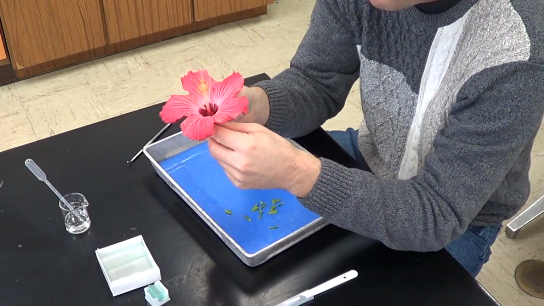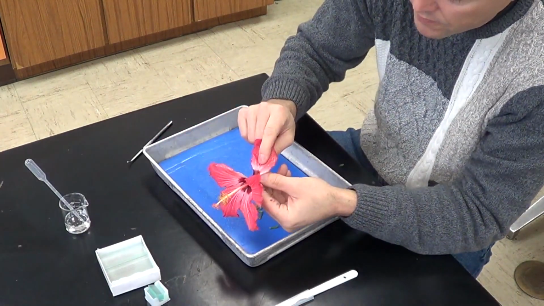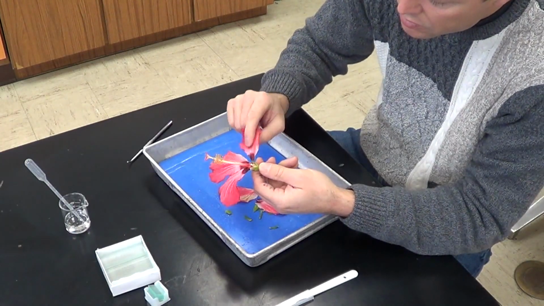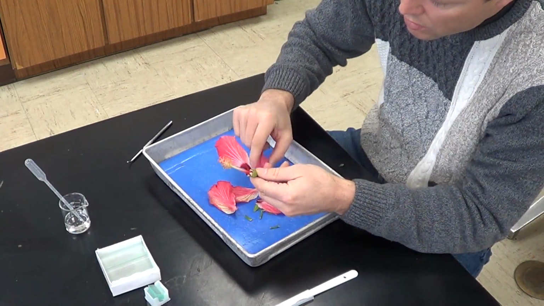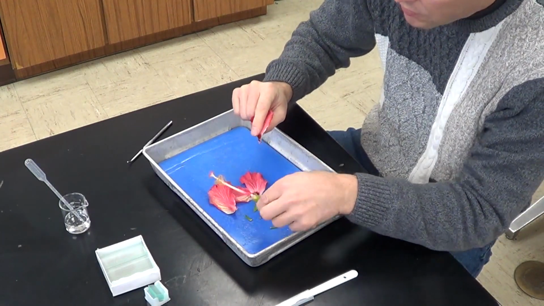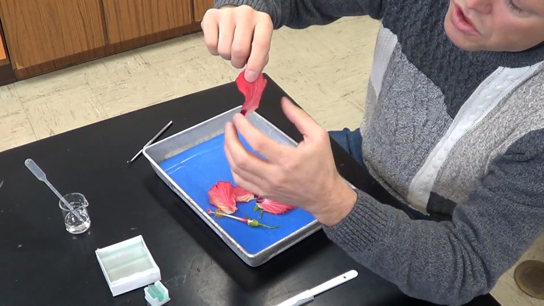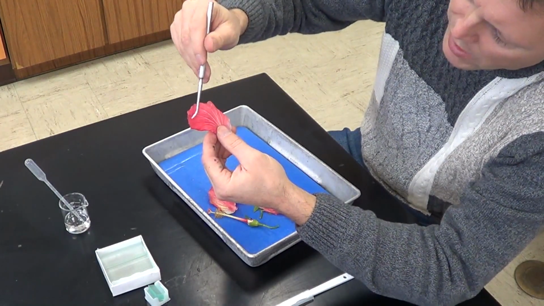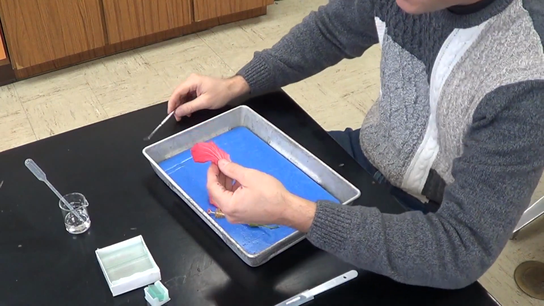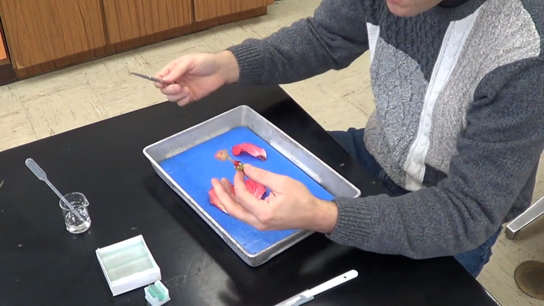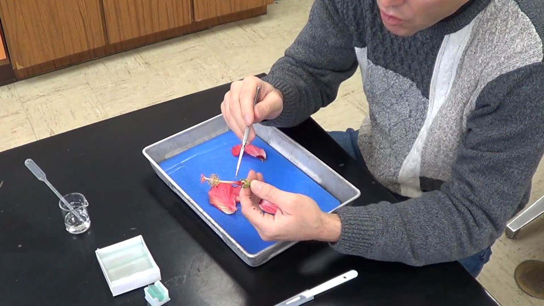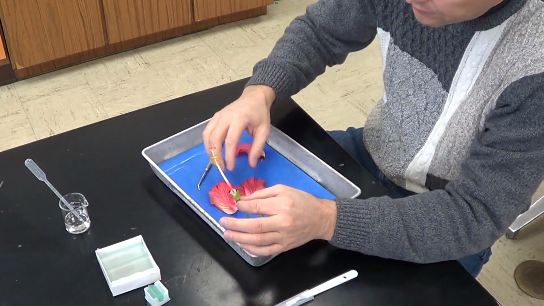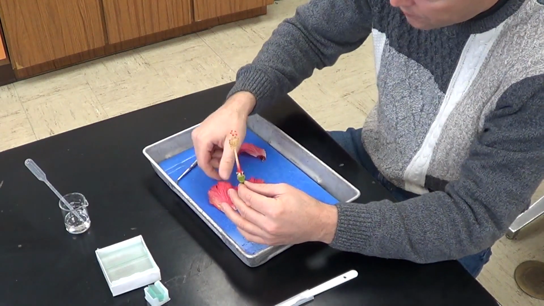Now I'm going to do the same thing with the petals. So 1, 2, 3, 4, and 5. Again, if you look at the petal closely, you can see that the veins actually branch, an indication that it's a dicot. Now down here, this is going to be the ovary, and we're going to cut that open in just a second. In fact, let's go ahead and do that right now.